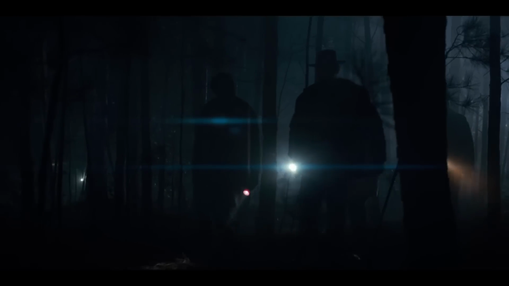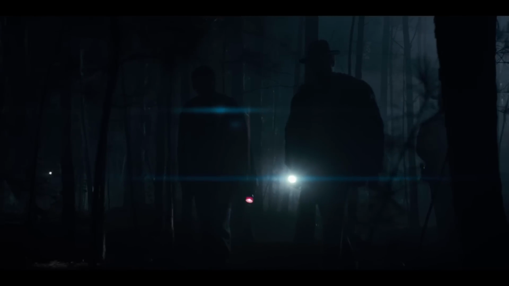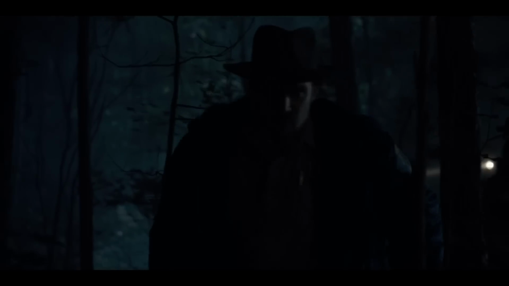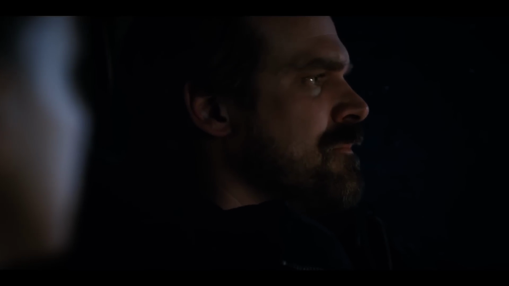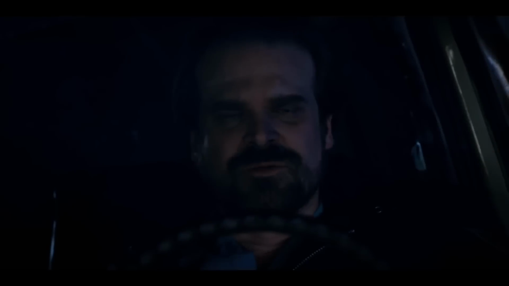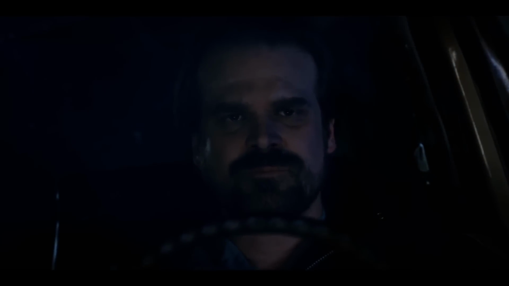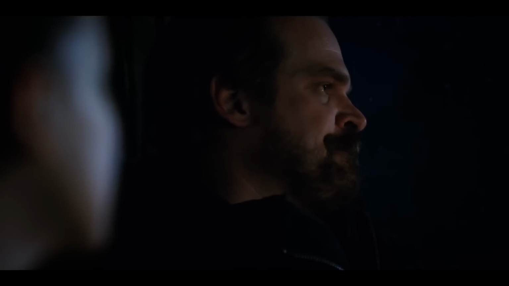Some Vietnam vets only begin to show more advanced symptoms of this exposure later in life, so Hopper may not be out of the woods yet either. This chemical exposure could be why Hopper feels personally responsible for what happened to Sarah. He calls himself a black hole, and this is likely the reason why he could be.